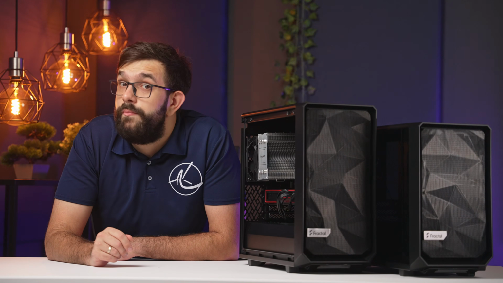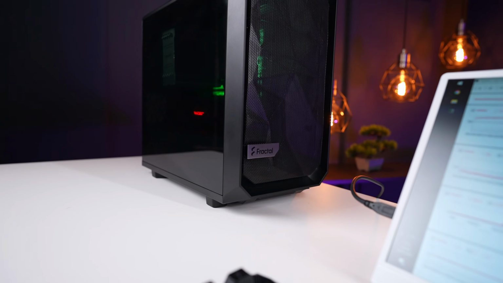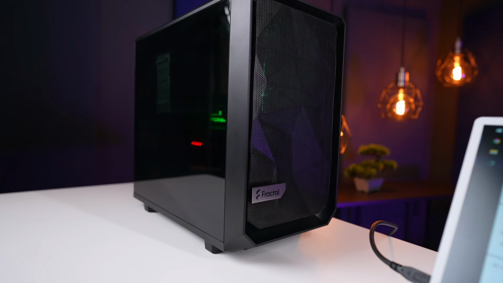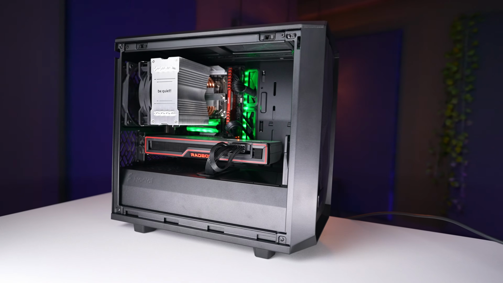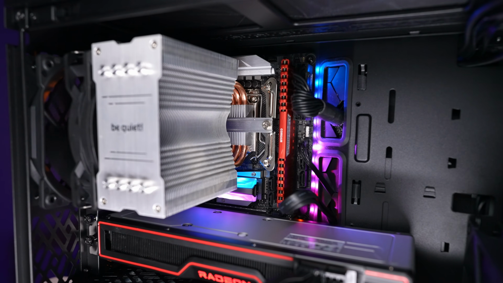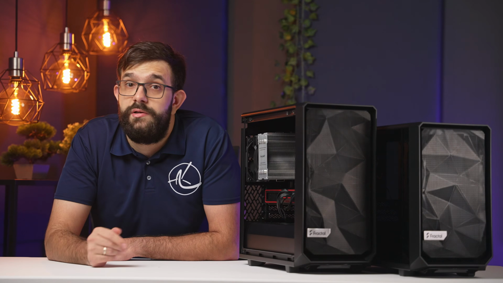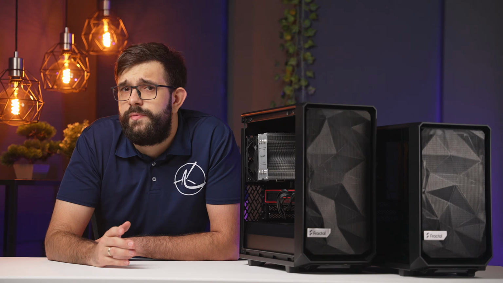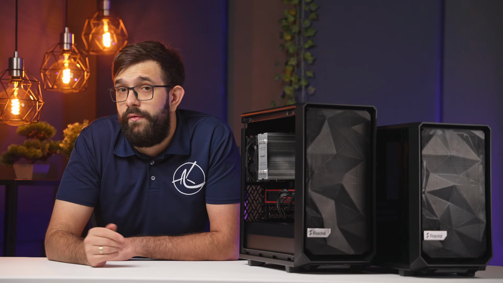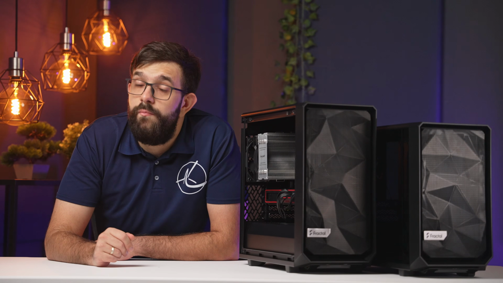After setting up the system in both of these cases, I do have some comments. The smaller Meshify 2 Nano is pretty easy to build in, especially since you can take out the top panel for extra reach. Same applies for the Mini. Just keep in mind, it has a limited amount of space at the back, so if you plan to install multiple SSDs as well as a 3.5-inch drive, you will have to spend some time cable managing it to make everything fit. If you install a liquid AIO on the front, then it'll be even more challenging.